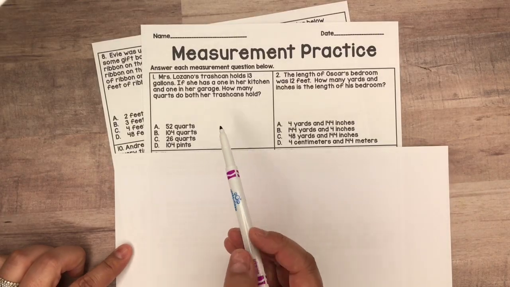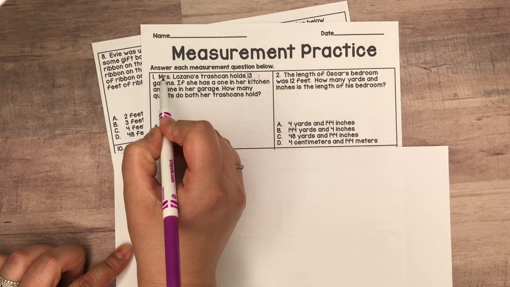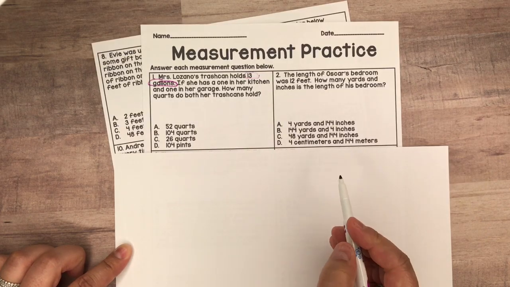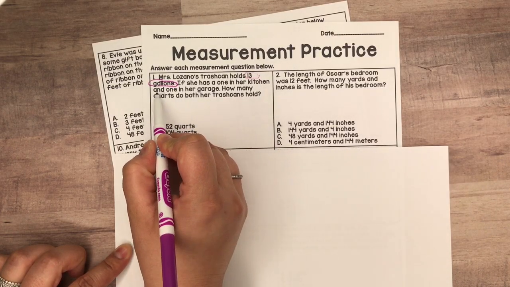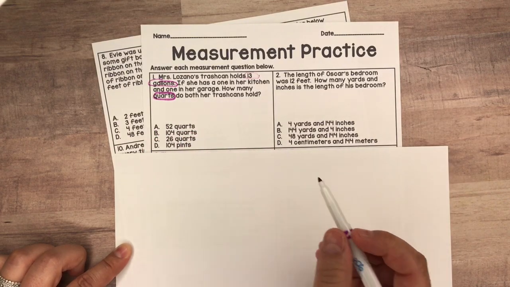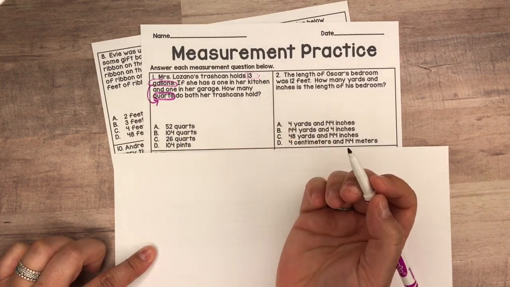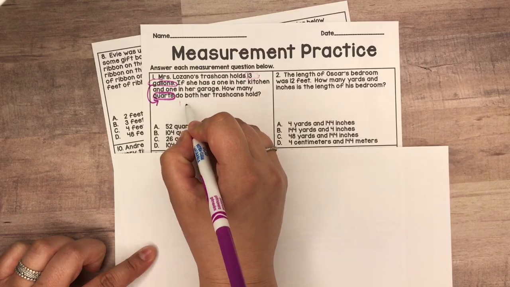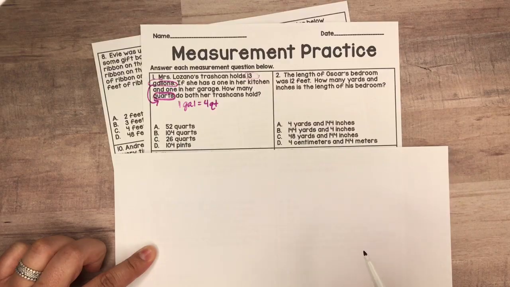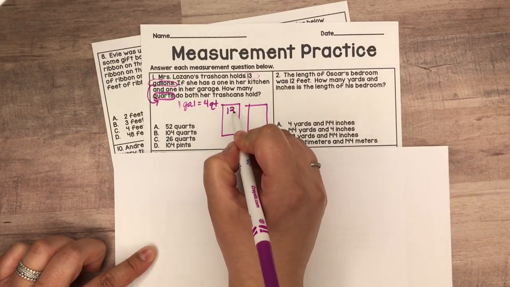Now, I'm going to start with number 1. Mrs. Lozano's trash can holds 13 gallons. True story. If she has 1 in her kitchen and 1 in her garage, how many quarts do both of her trash cans hold? Okay, so we're going to have to convert gallons to quarts. And I need to know the relationship between gallons and quarts. So 1 gallon is actually 4 quarts. So I've got 2 trash cans, and they're both 13 gallons.